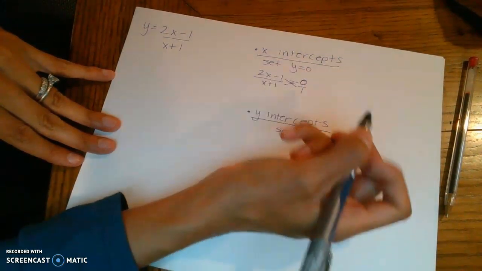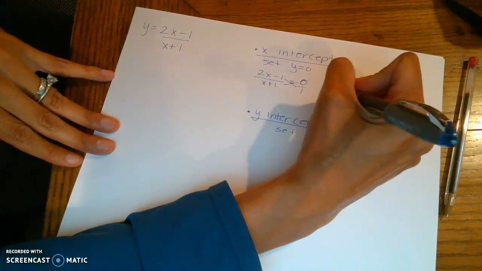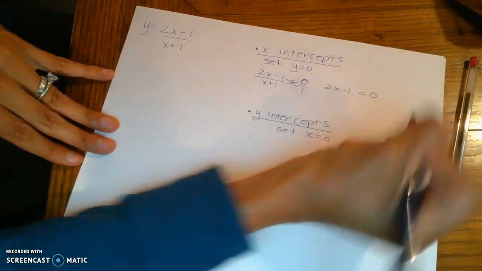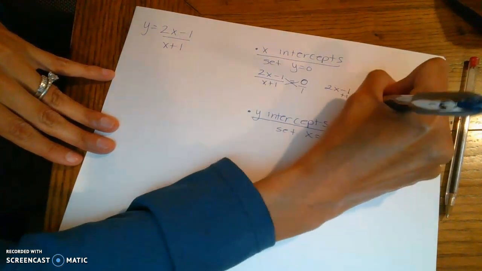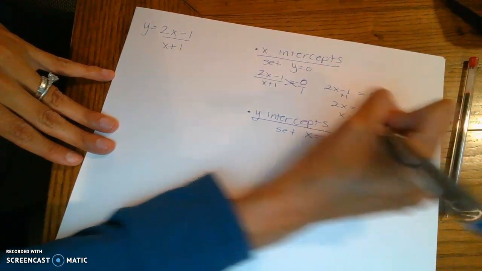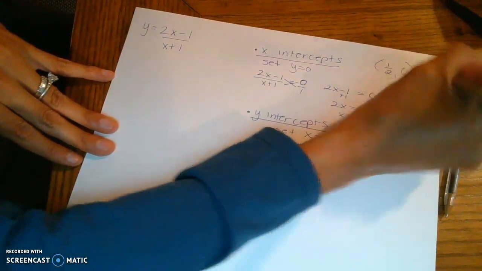So either way, however you want to look at it, I get 2x minus 1 times 1 is equal to 0 times x plus 1, which is just 0. So then when I add this, I just get 2x equals 1, so x equals 1/2. So my x-intercept is (1/2, 0).